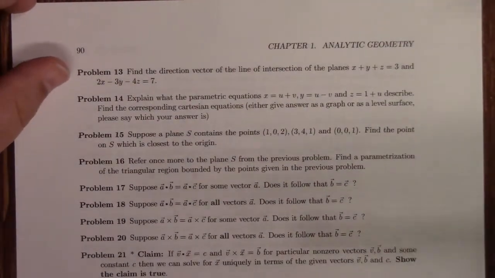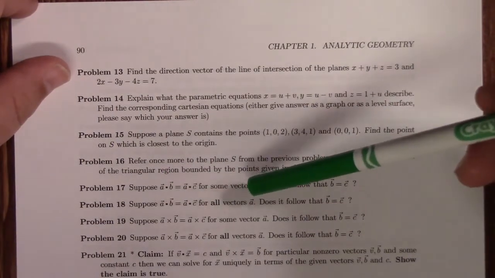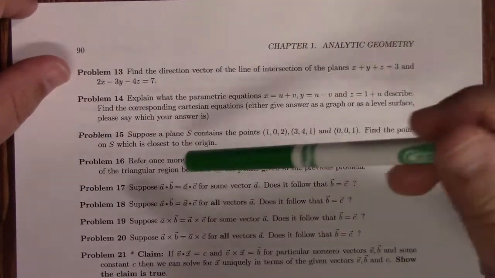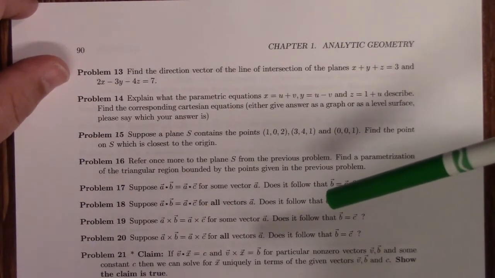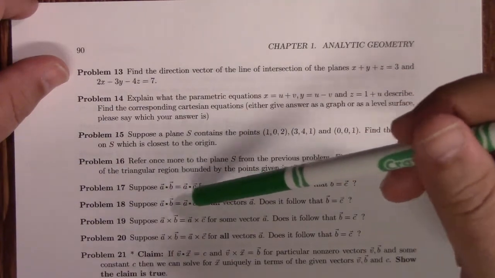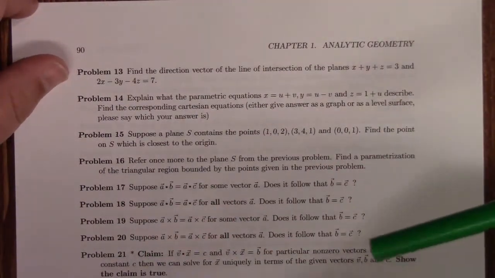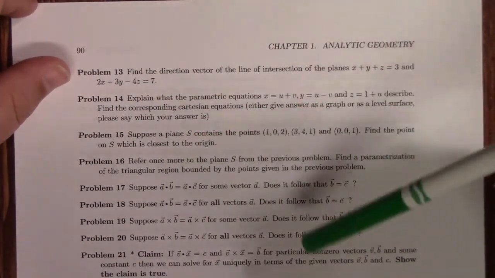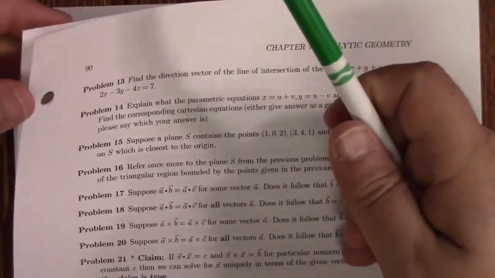Some of these are pretty good test questions, like problem 17. A dot B equals A dot C for some vector A. Does it follow that B equals C? Is there a cancellation property for dot products? What if it's true for all vectors A? Then can you cancel and get B equals C? So I think problems 17, 18, 19, and 20 are really great test questions. But anyway, I will shut up. I will point you to these problems; they are worth looking at.